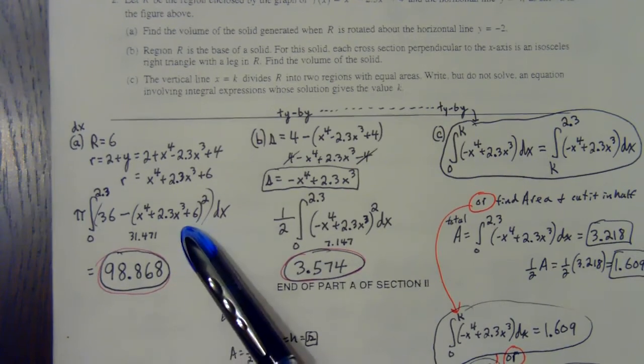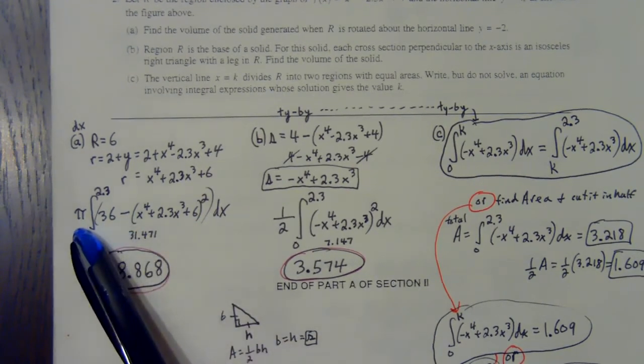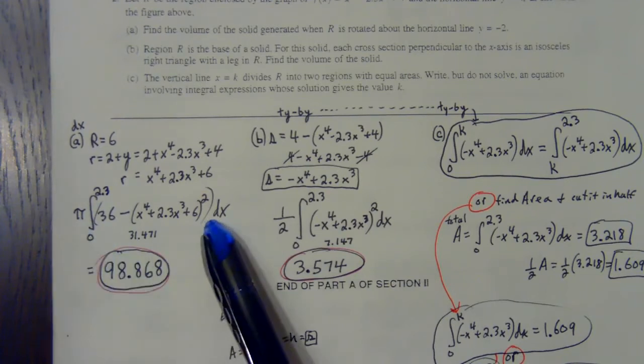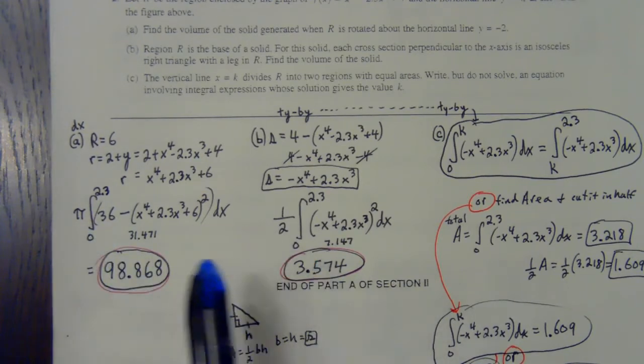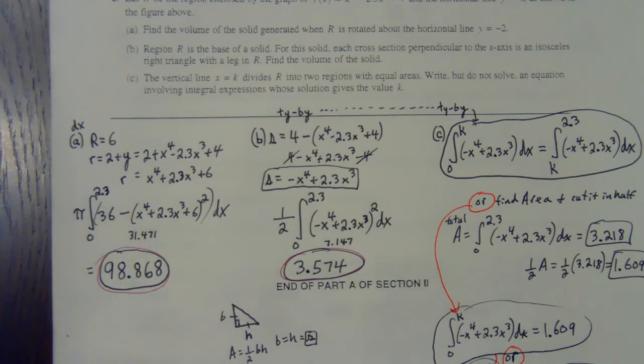You've got to show your setup. And I will put the pi in there first so you don't forget to do that. And then since it's a dx problem, you're going left to right. Use the x's that take you across that shape. That's why you needed that 2.3 number, rounded to 3 numbers after the decimal there. So there's part A of a straightforward volume problem using that disk method.